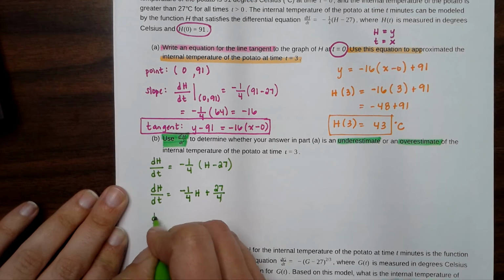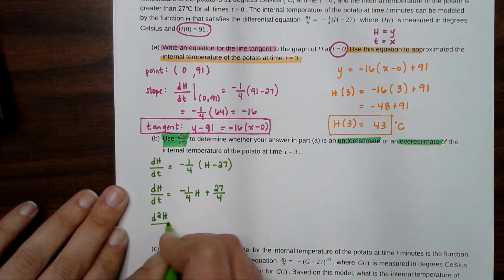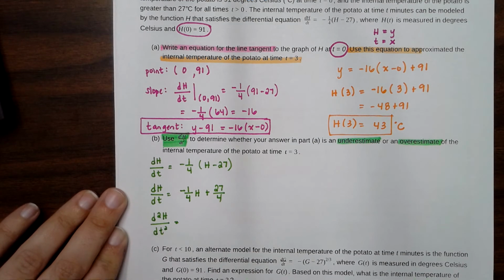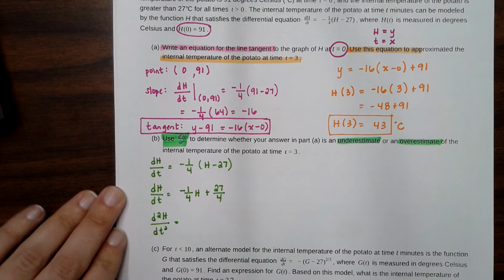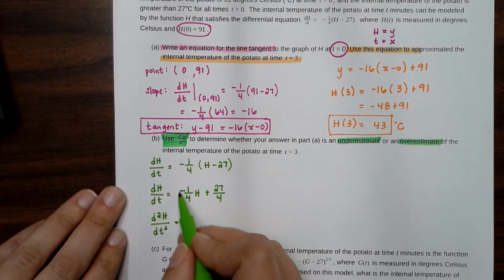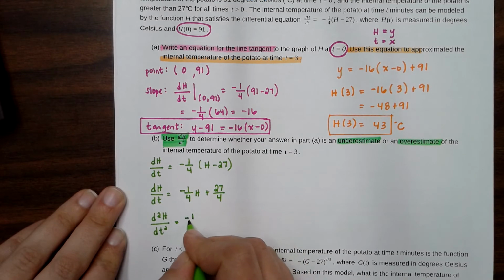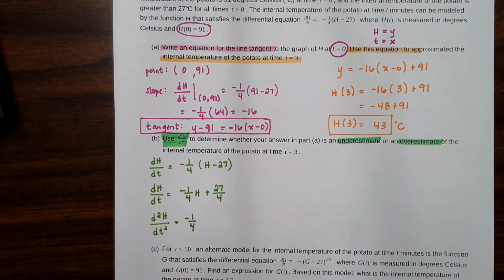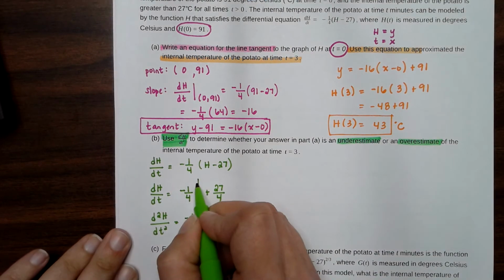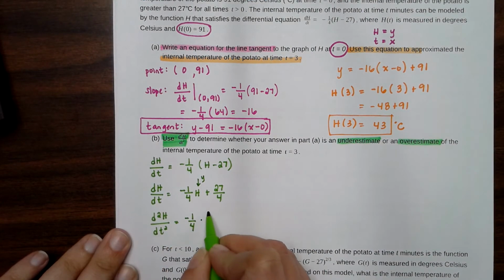Now when I go to take the second derivative, it's a little bit easier because I can see that it's just take the derivative of the first term and then take the derivative of the second term. The derivative of -1/4 h would be -1/4, but here's where implicit differentiation happens. Since h is acting like a y, I need to multiply by dh over dt.